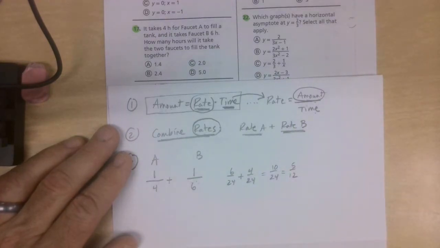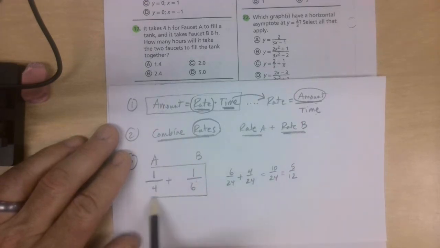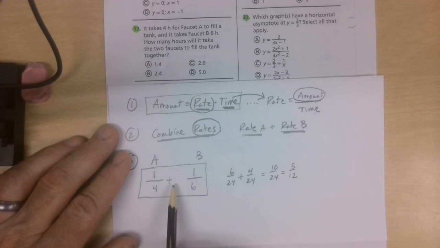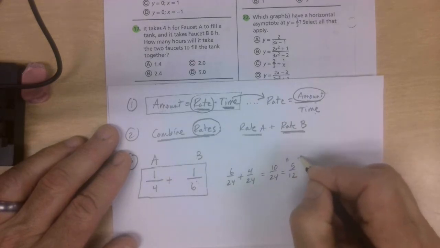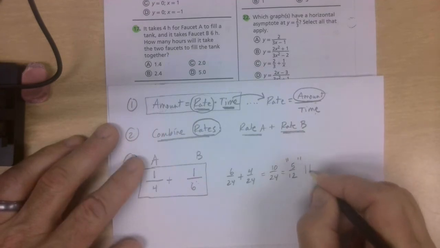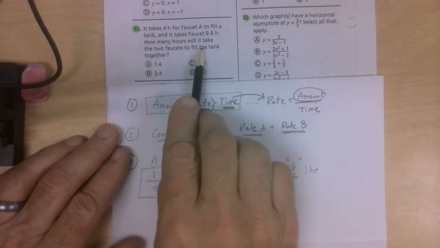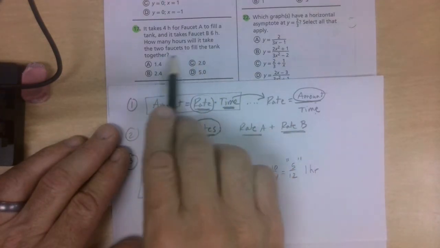So what that's saying is, and this is a little bit of a confusing moment, as these two faucets are pouring into this tank together, they will fill the tank 5/12 of the way in 1 hour. So it asks, how many hours will it take the two faucets to fill the tank together?